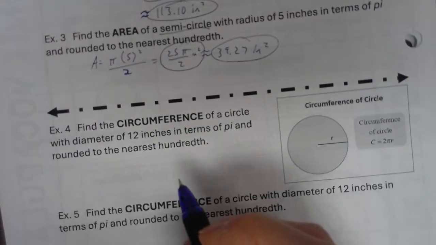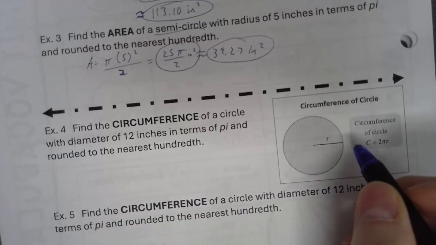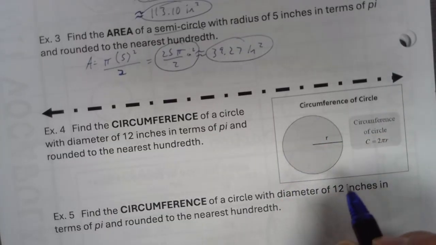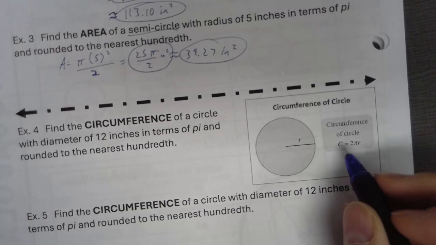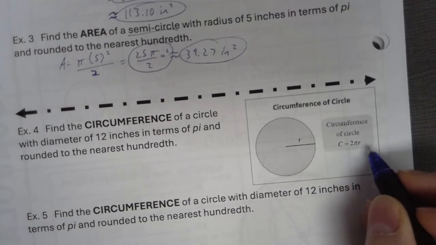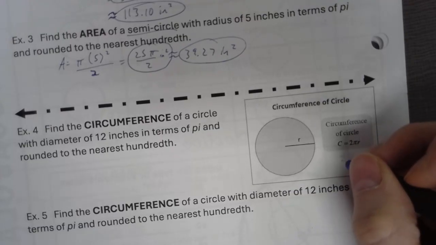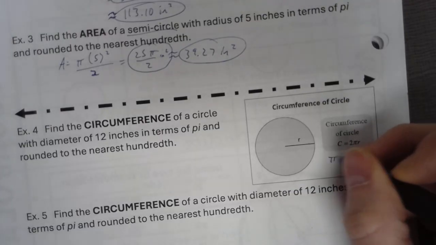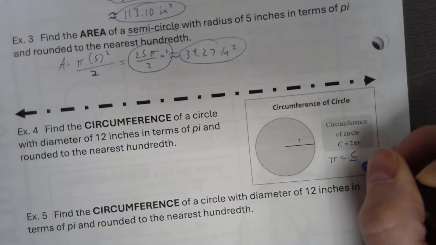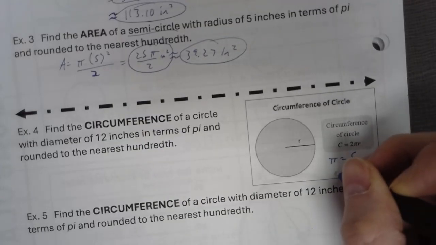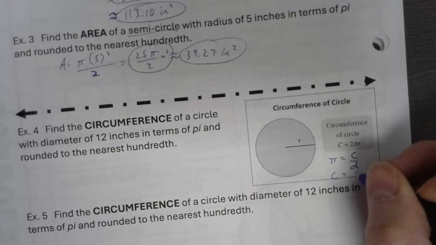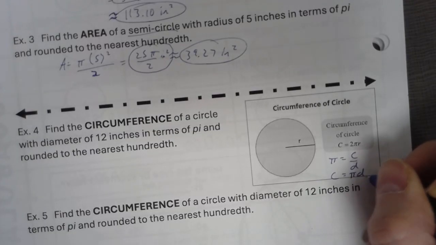For circumference, circumference is just a fancy word for perimeter. It's the distance around the outside. And its formula, circumference, is 2 times pi times r. Or if we're doing this using the definition of pi, pi is the ratio of the circle's circumference to its diameter. So the circumference can also be represented as the diameter times pi, or pi times the diameter.